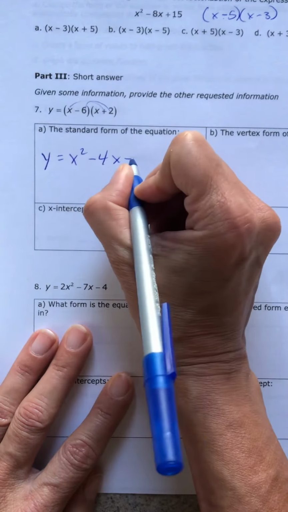-12. In standard form, you can always find your y-intercept. In factored form, you can always find your x-intercepts. And this was on one of the homeworks where you set them equal to 0 and you solve. You set the other binomial equal to 0 and you solve. So those are your two x-intercepts. And then you have your y-intercept, and the last thing you need is your vertex.